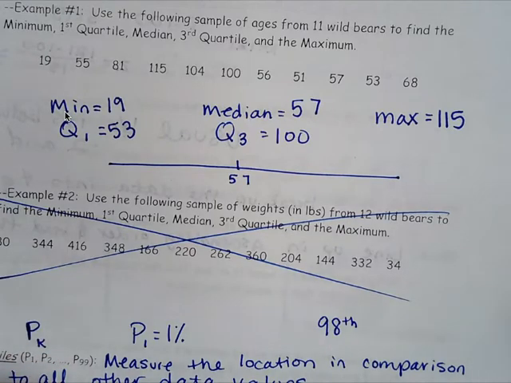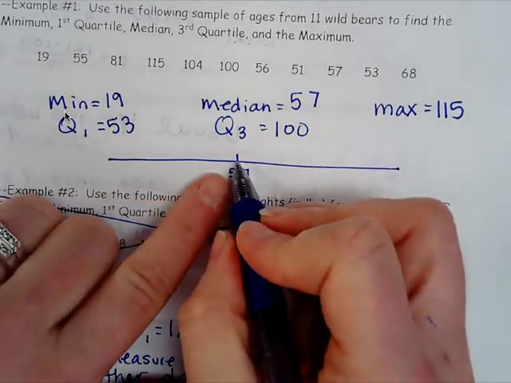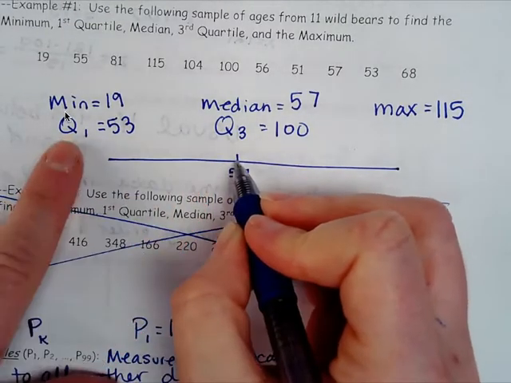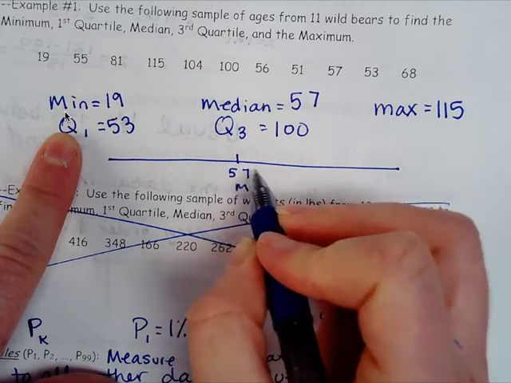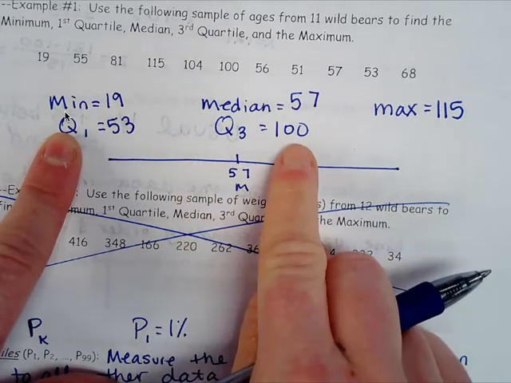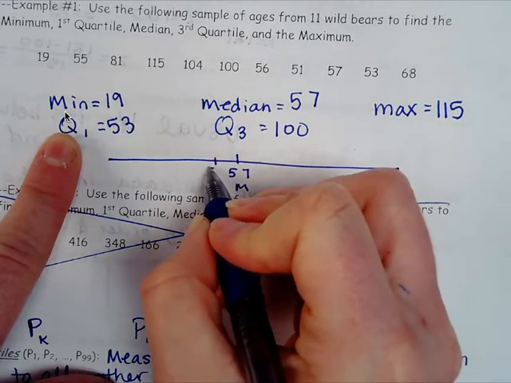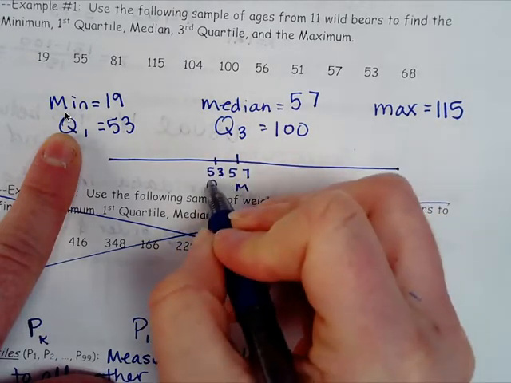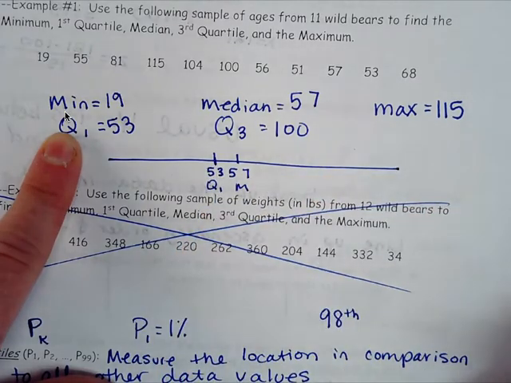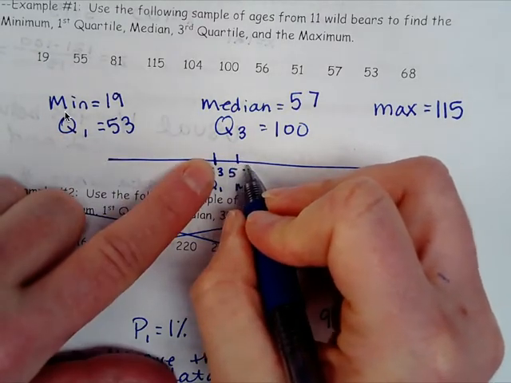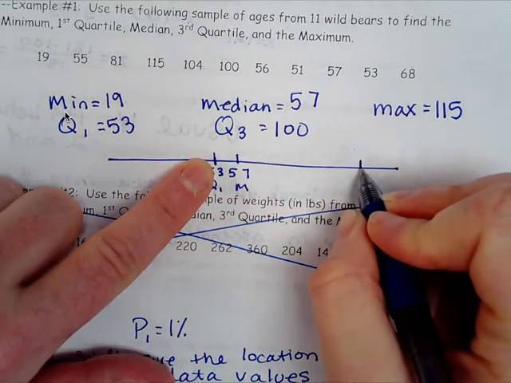And this is on a number line. So this is the median. Go back to quartile 1. So this is only 53. Quartile 3 is 100 though. So 53, let's say it's right here. It's Q1. 100 though is going to be, if that's only 4, oof, it's going to be all the way over here.